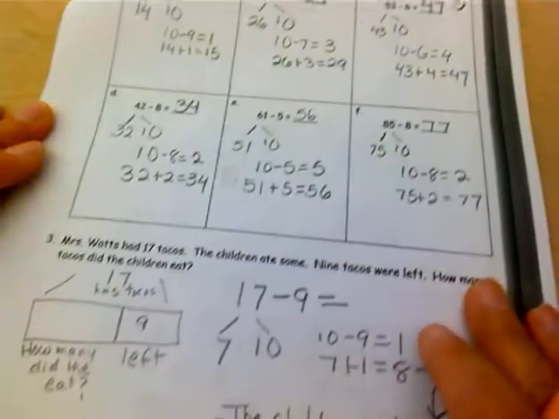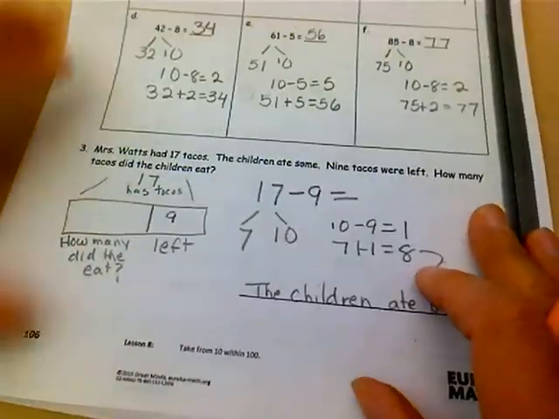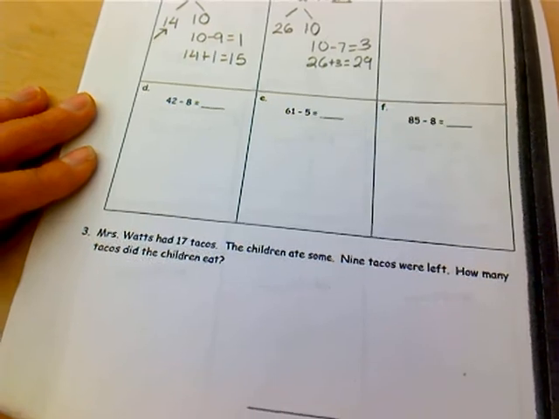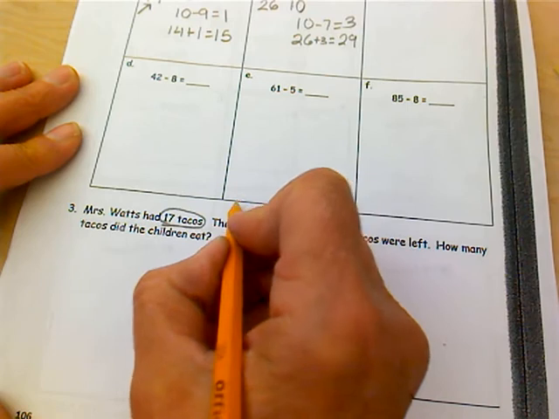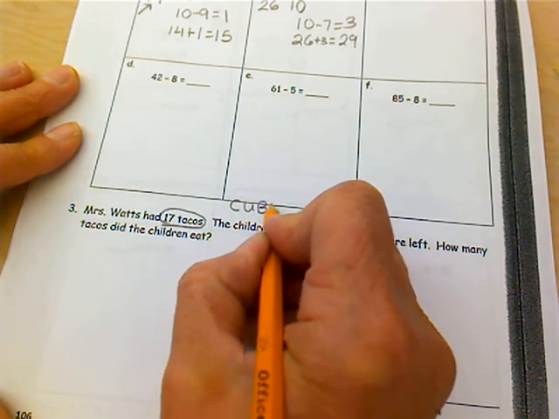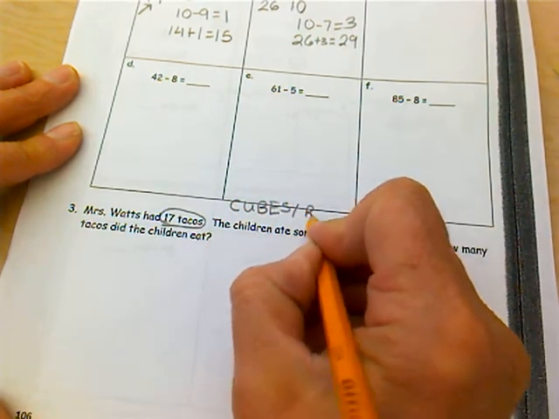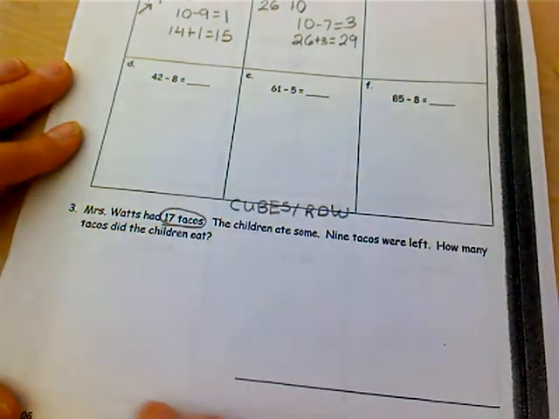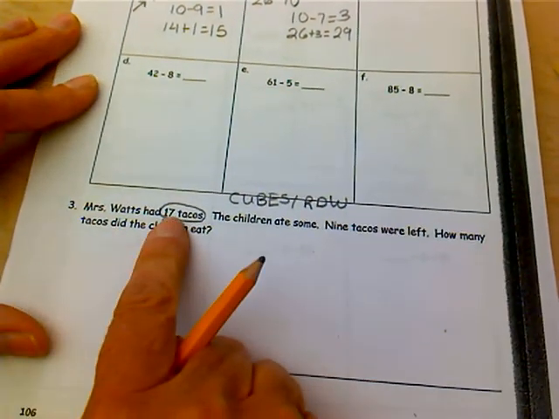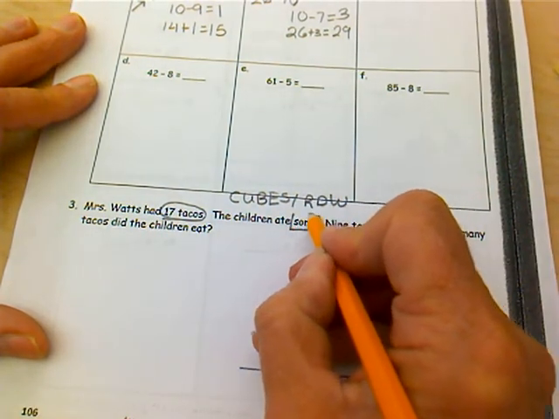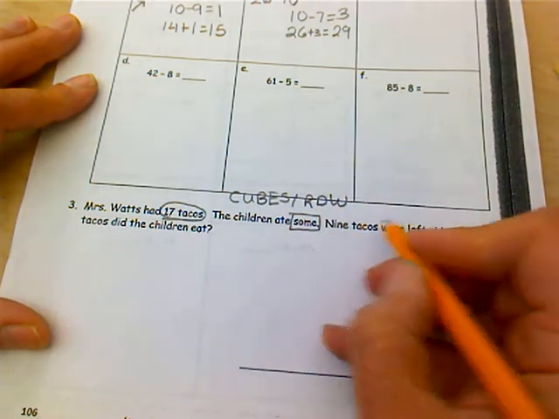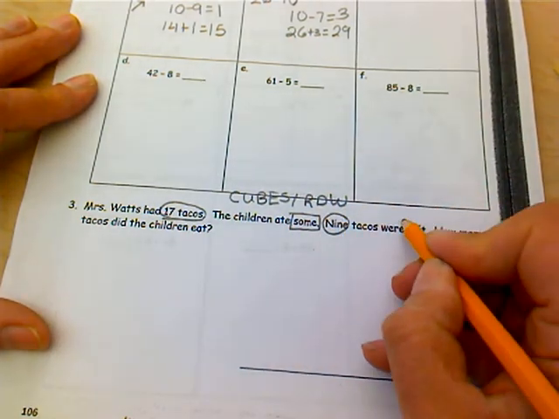All right, so let's take a look at our word problem. Now, oops, I need to not have that right there. I need to bring this one back over. So let's take a look at our word problem. So we have Mrs. Watts, who had 17 tacos. And of course, we're using cubes and the read, draw, and write system to help us solve these problems. So Mrs. Watts had 17 tacos. The children ate some. We don't know how many they ate, but they ate some. When we were finished, she had 9 tacos that were left.